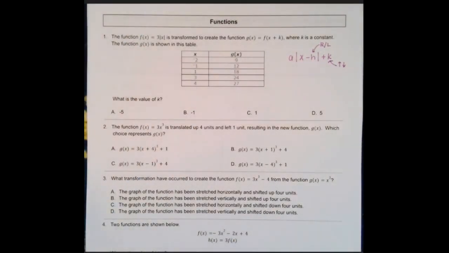But know that if it's inside the absolute value bars or inside the parentheses with the x, it's sliding it right and left. If it's outside by addition or subtraction, it's sliding it up and down. Definitely look for a couple of these. You will see them on the EOC.